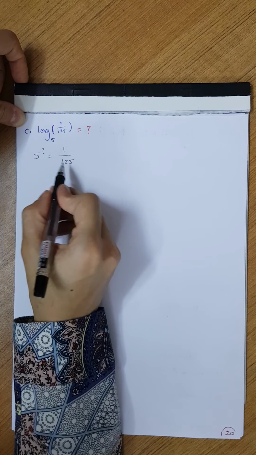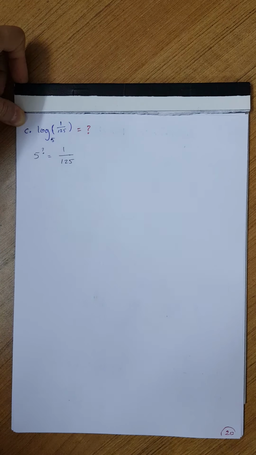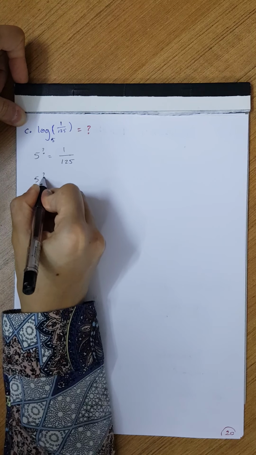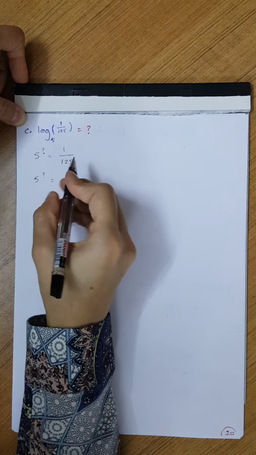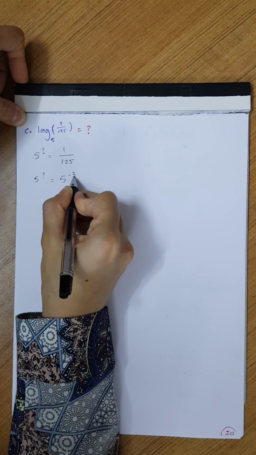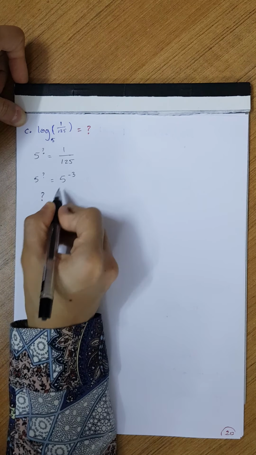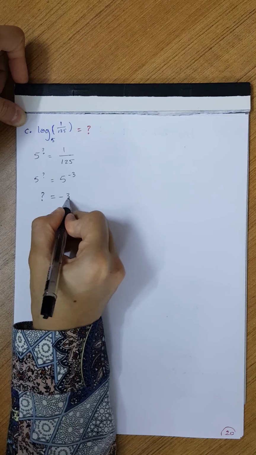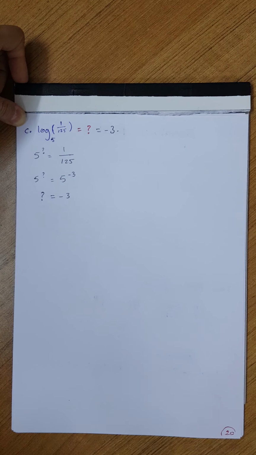I'll calculate this one. I have to change this to something of 5 to the power of something because I'm dealing with exponential functions. Okay, 5 to the power of what is equal to 1 over 125? 125 is 5 to the power of 3, but since it is in the denominator, I put it up in the numerator, so that will be 5 to the power of minus 3. Because 5 to the power of 3 is 125, the minus brings it down, I'll get 1 over 125. Okay, since the bases are equal to each other, the powers must be equal to each other, so I get that the value of this one is negative 3. That's the basics of logarithmic functions.